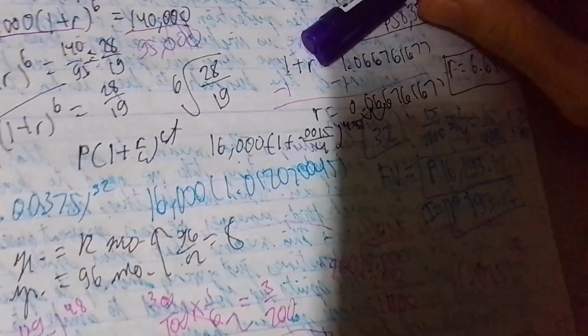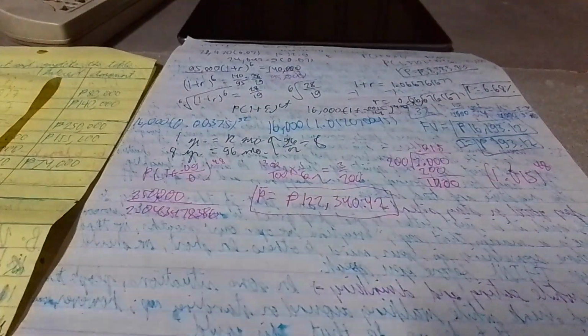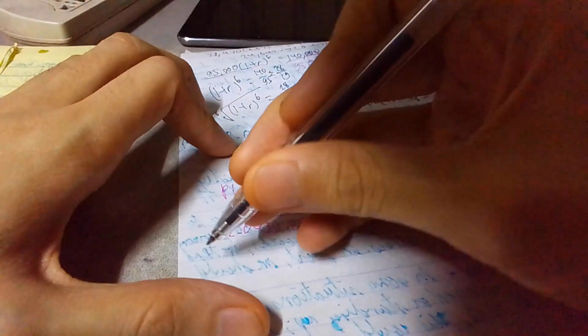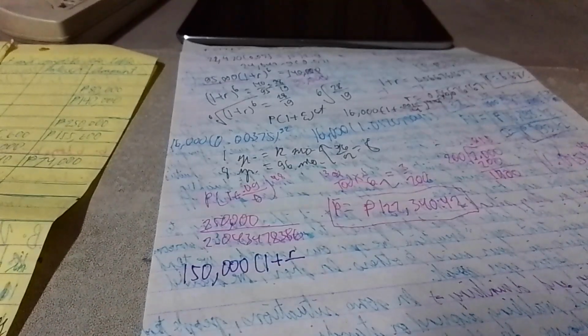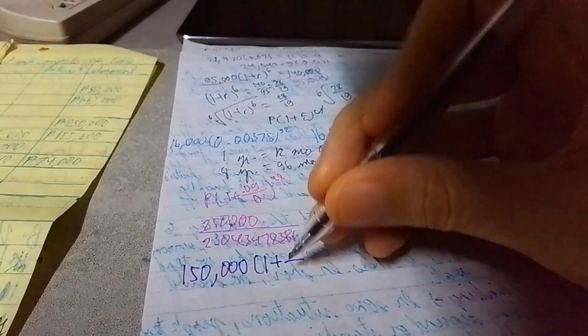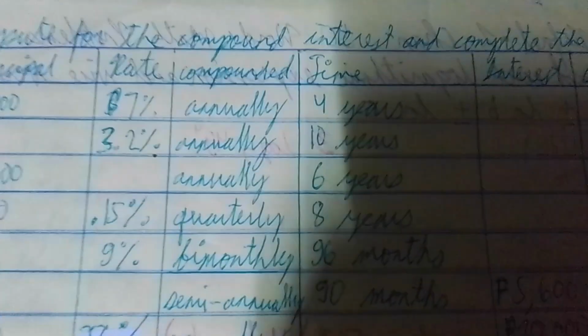So going back to our formula, P times (1 plus R divided by C) raised to the CT power. And remember, our goal is to solve for the rate. Since the rate is missing, our mission is to find the rate. So we have the principal, which is 150,000 pesos, times 1 plus, the missing rate. The rate is missing as of now. And then we divide by the compounding period. Going back to our problem, our compounding period is semi-annually.